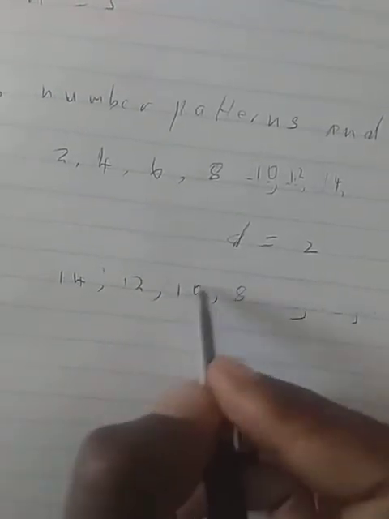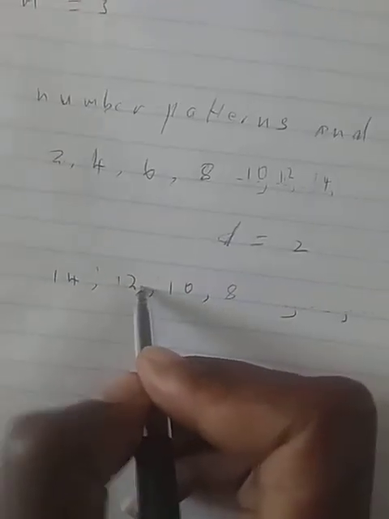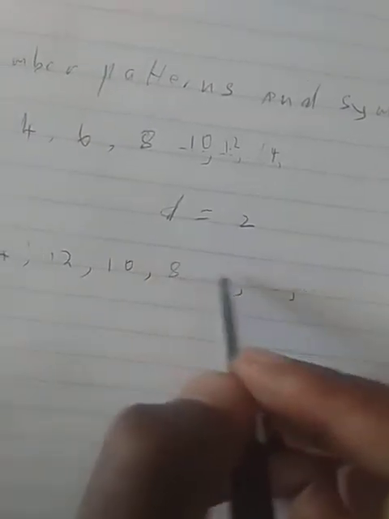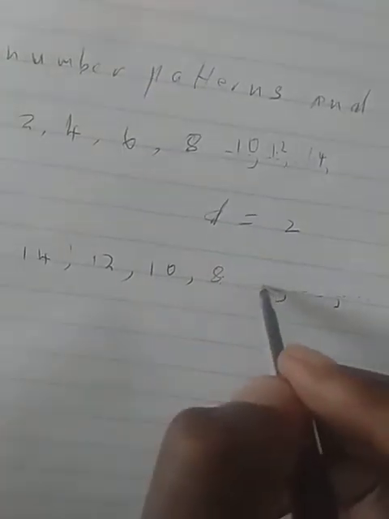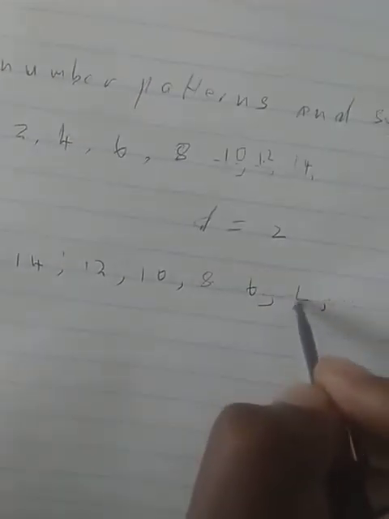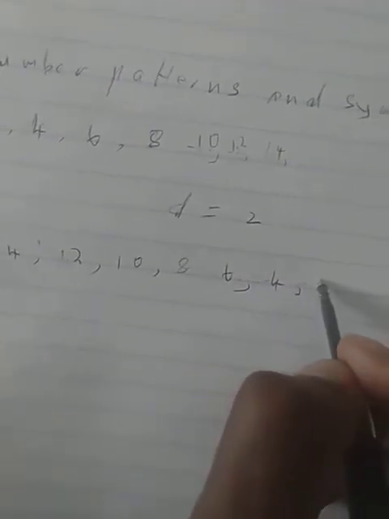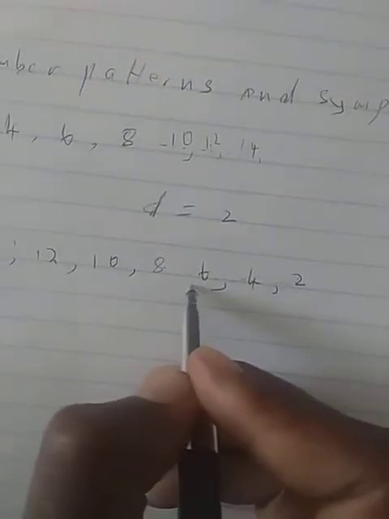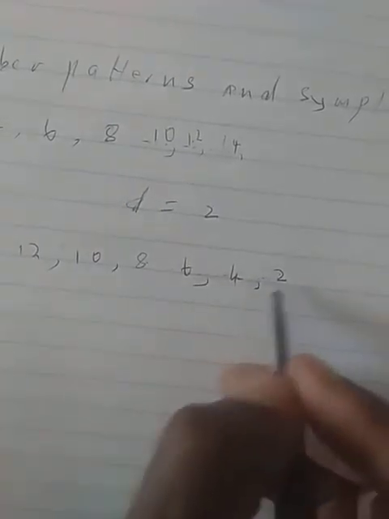From 12 to 10 we subtract 2 again. From 10 to 8 we subtract 2 again. So to get to this number, we have to subtract 2 again. So subtract 2 here is going to be 6, subtract 2 here 4, subtract 2 here is 2. So those are your next 3 terms.